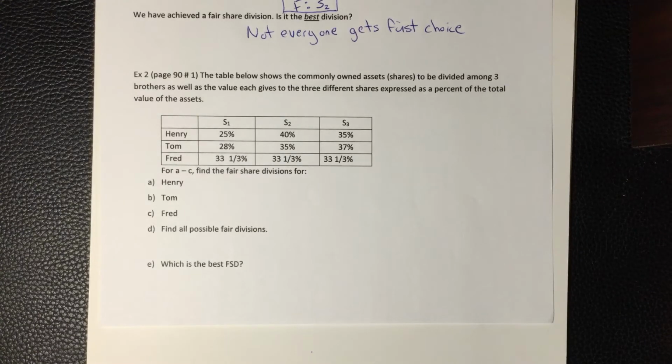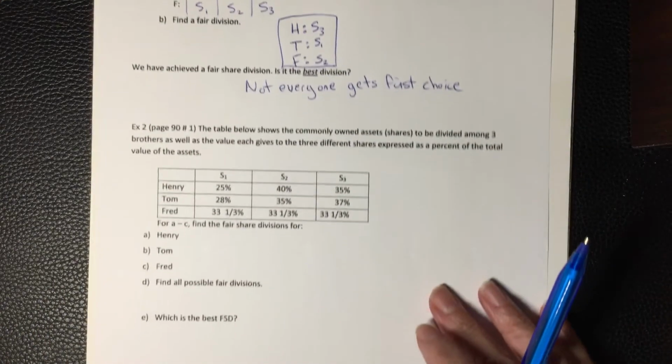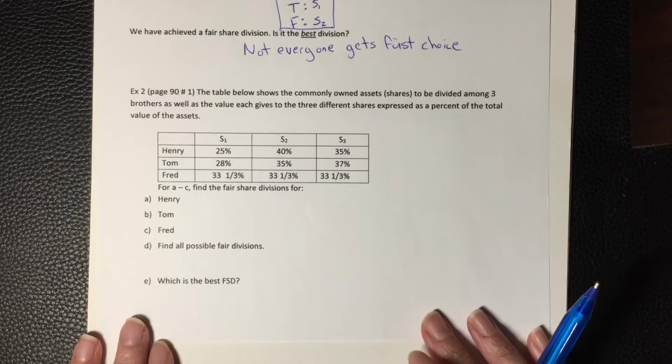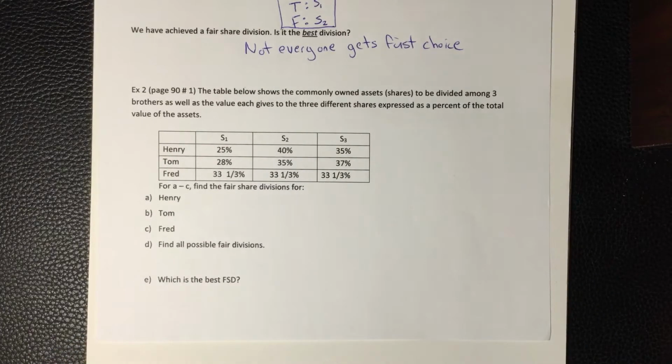All right, so we're continuing with the fair share division. We're on the second page of the 3.1 notes. We've already done this top example, so now let's look at example 2. Once again, we're sharing 3 assets, and we're dividing among the same 3 brothers, Henry, Tom, and Fred.